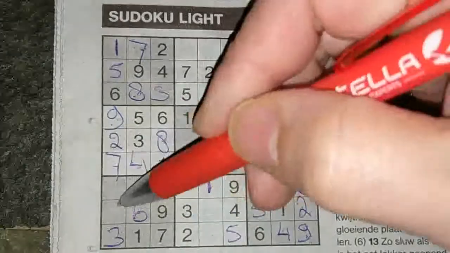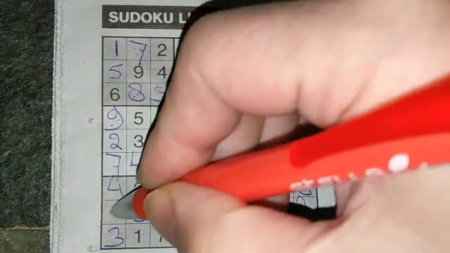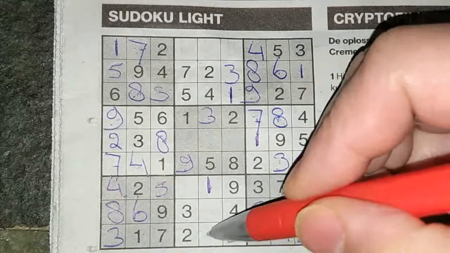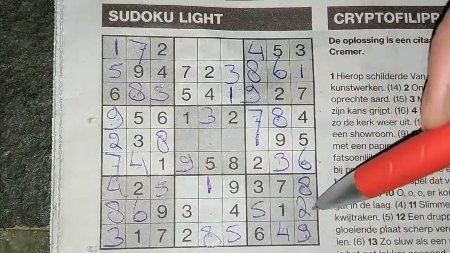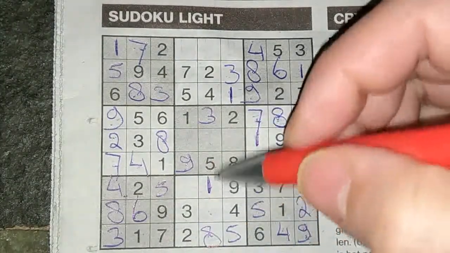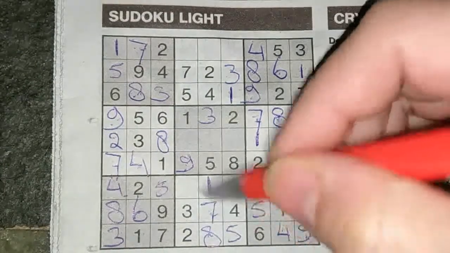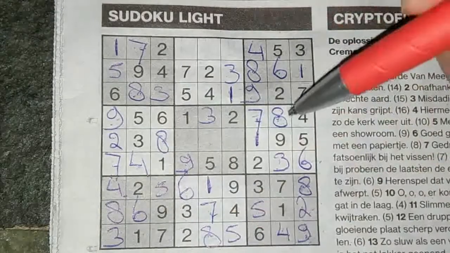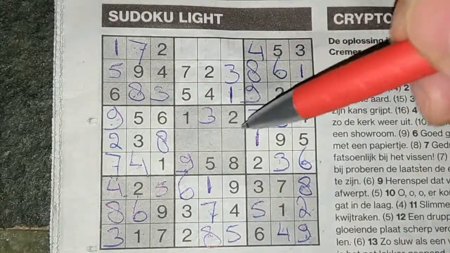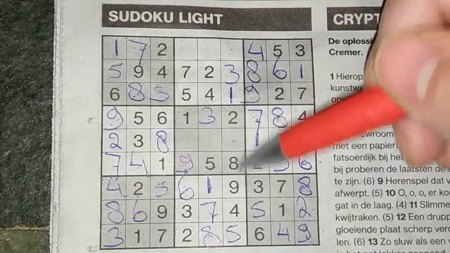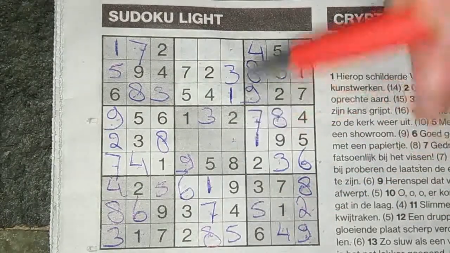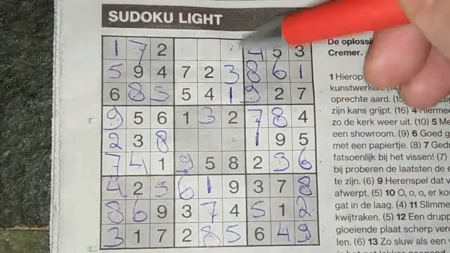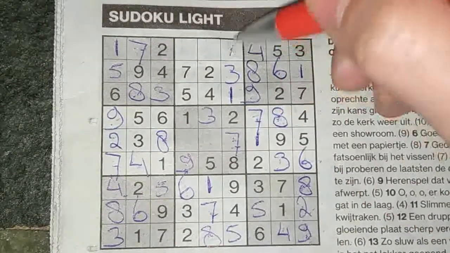We have a 4 there, so no 4 here. 4 should be here, and the 8 goes there. 1 missing number in this row for the number 8. 1 missing number in the row above for the number 7. 1 missing number in this big square for the number 6. 2 missing numbers in this column for the numbers 6 and 7. We have a 7 there, no 7 here. 7 should be here, and the 6 goes there.